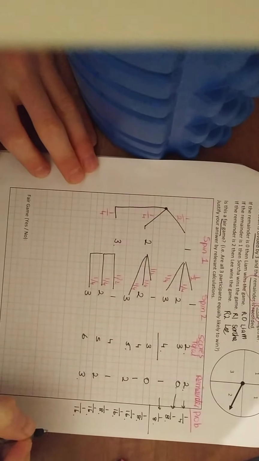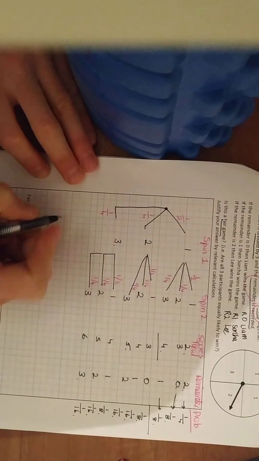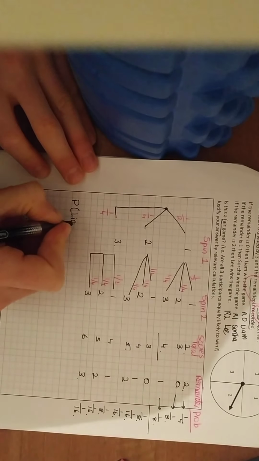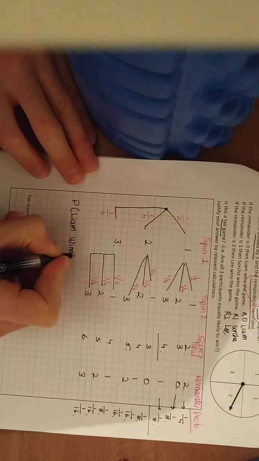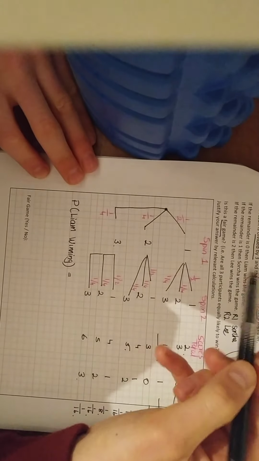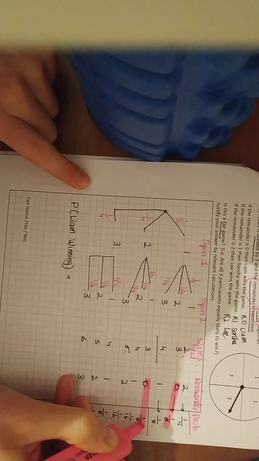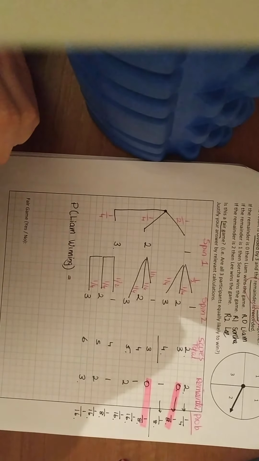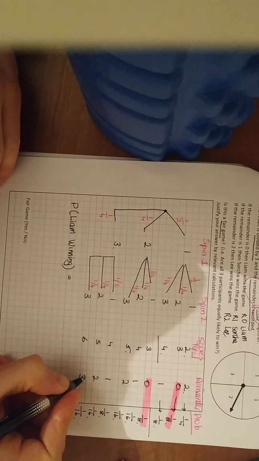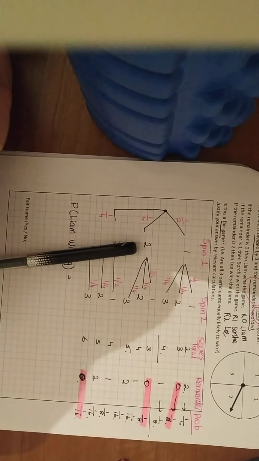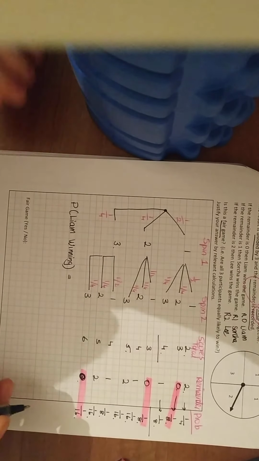So the probability of Liam winning. Now in order for Liam to win, what does it tell me? The remainder is 0. Liam wins. So Liam wins here, here. Is that the 2 cases? Oh, right. And this one here, the remainder 3, which is 0 as well. So Liam wins in them 3 instances there.